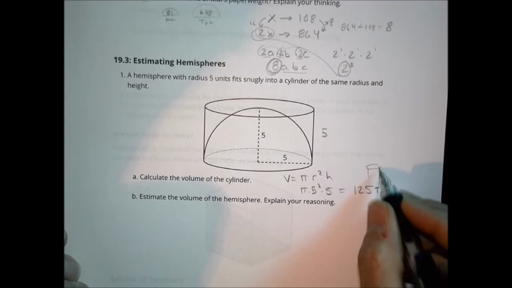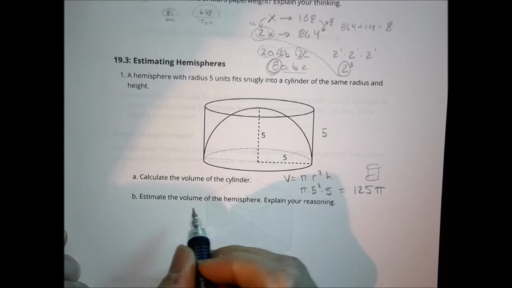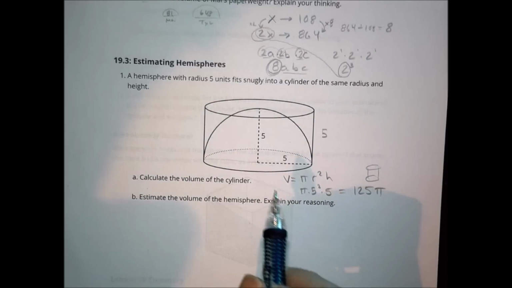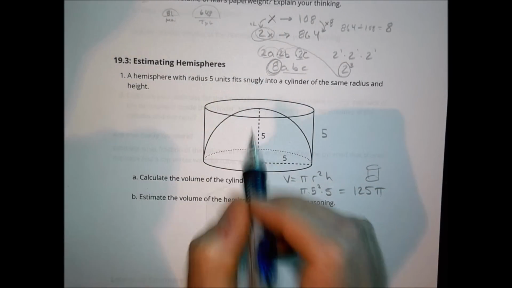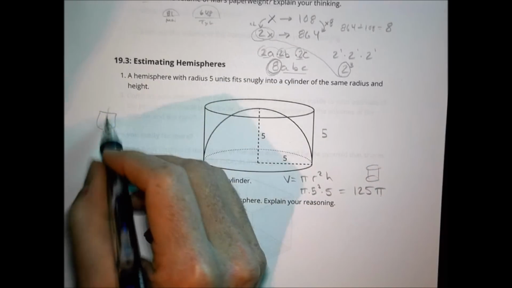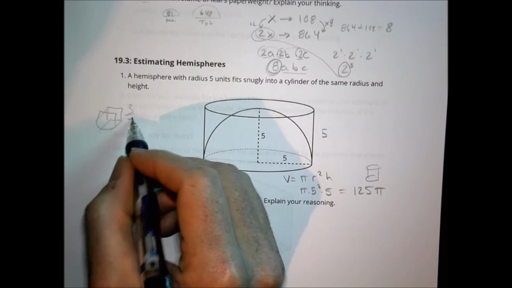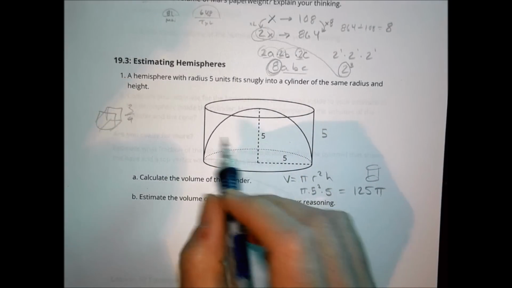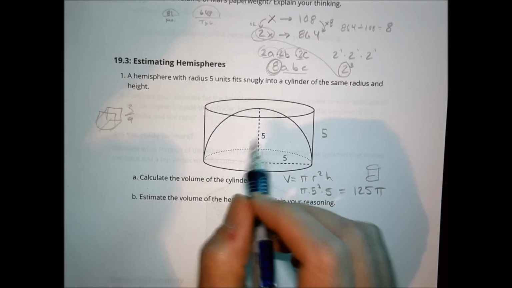That's the cylinder's volume. So what do we think the volume of the hemisphere is going to be? Now again, looking in here, it's different than a box. With the box, the cube, I thought, let's go with 3/4 of the size. This one seems to be filling up a little bit more, right? It just seems to be that there's less space in there.